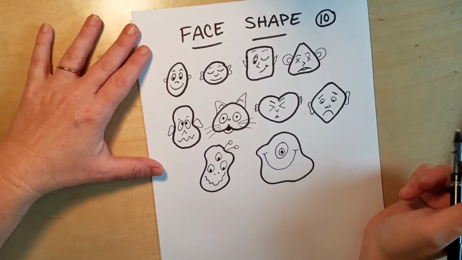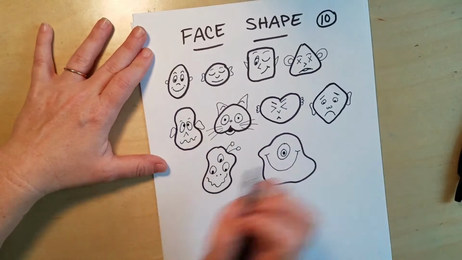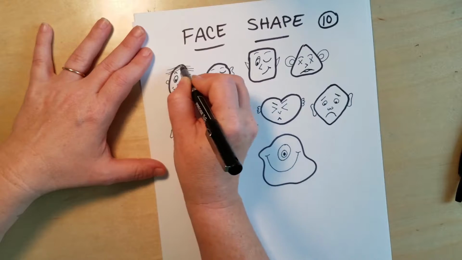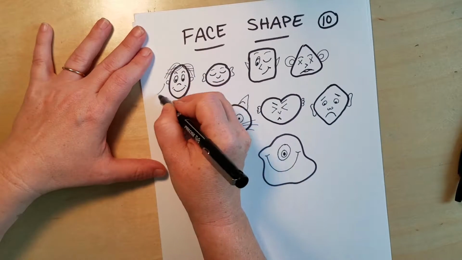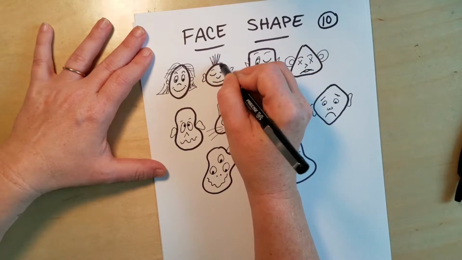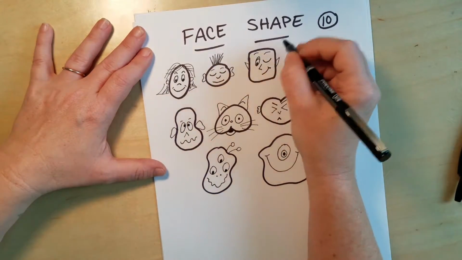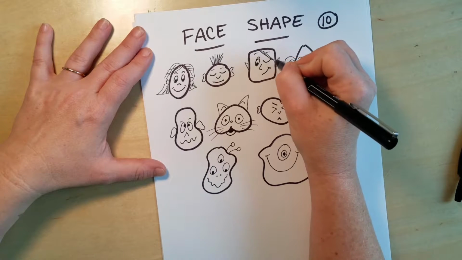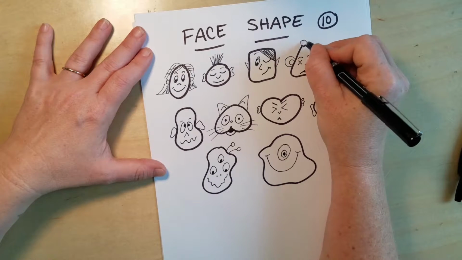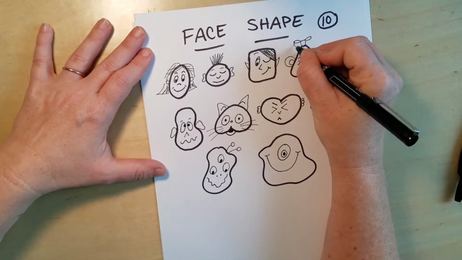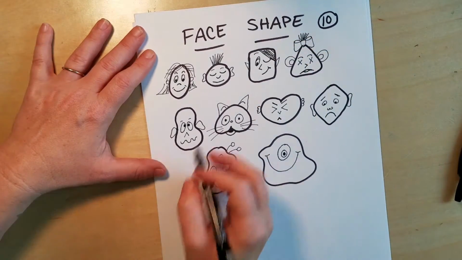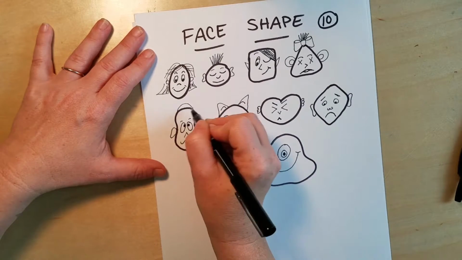And then we have hair. Hair can be anything you want. Hair can go in little angles. It could be a mohawk. It could be a side swipe. Could be a bow with hair on top. You can have a comb over.